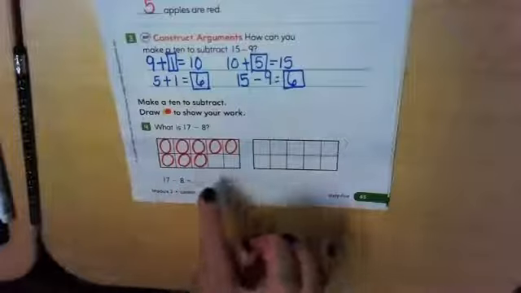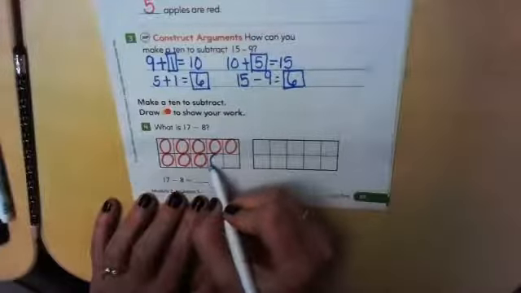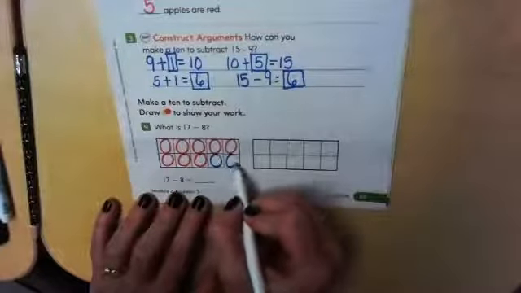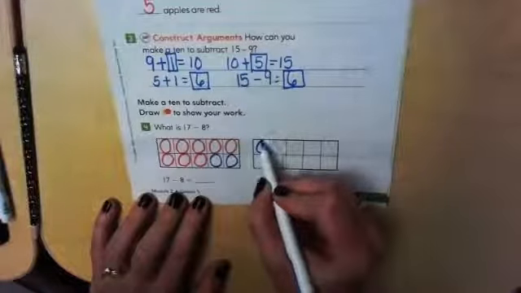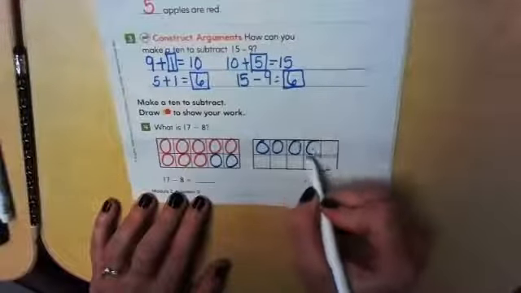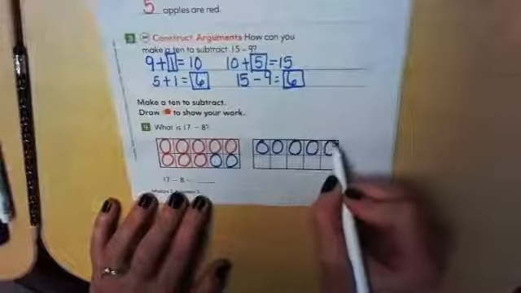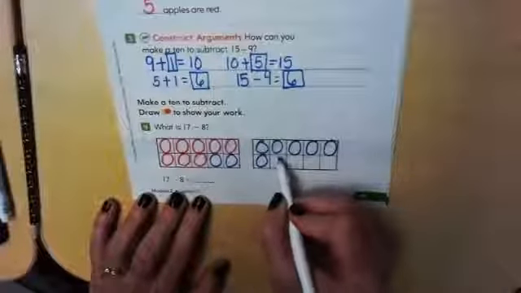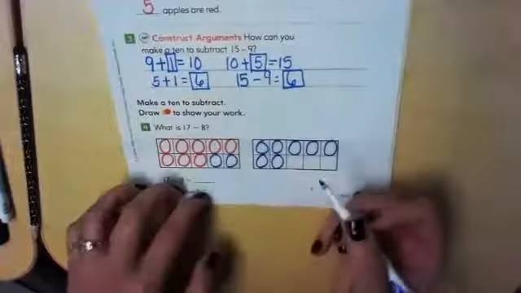And then I'm going to count on, filling this in first down here to make it 10, until I get to the number 17. So I'm on 8. Let's count up. 9, 10, 11, 12, 13, 14, 15, 16, 17.